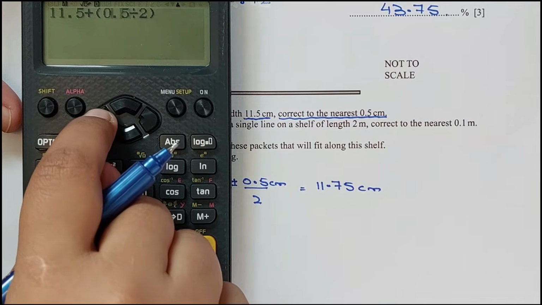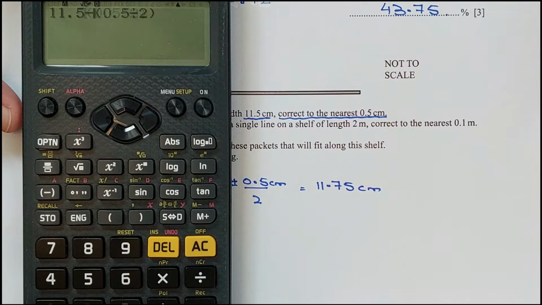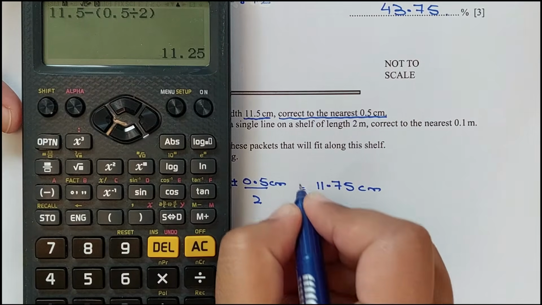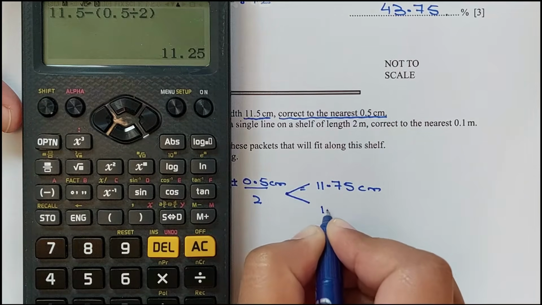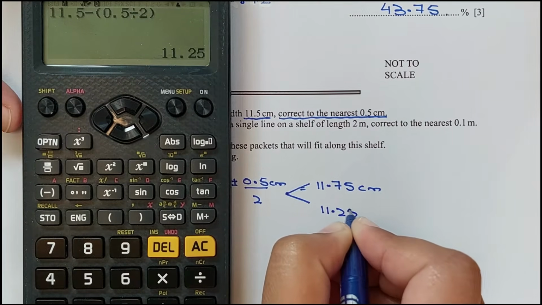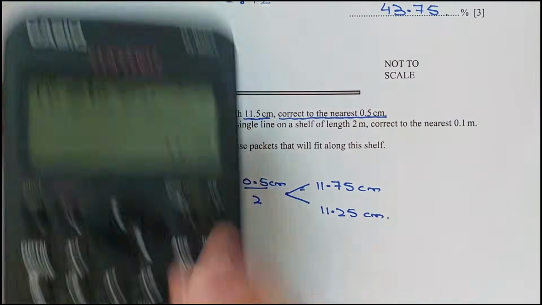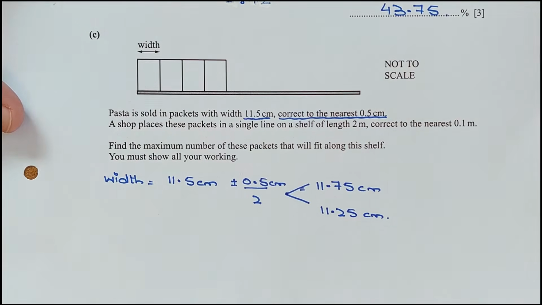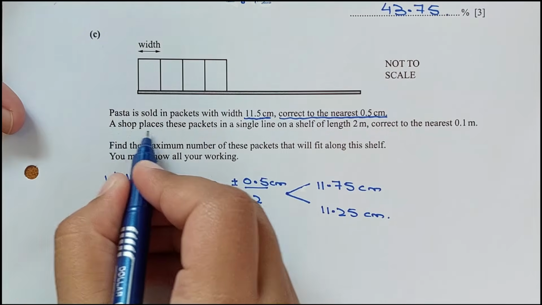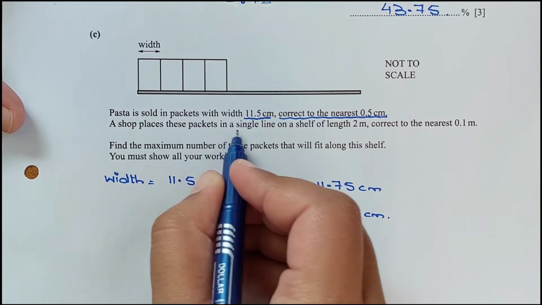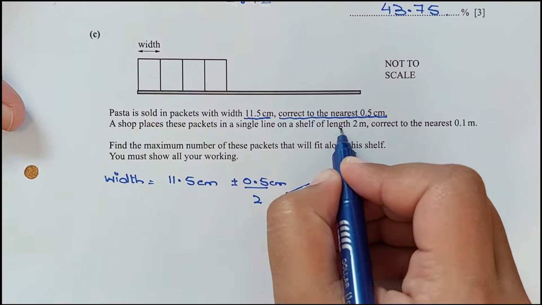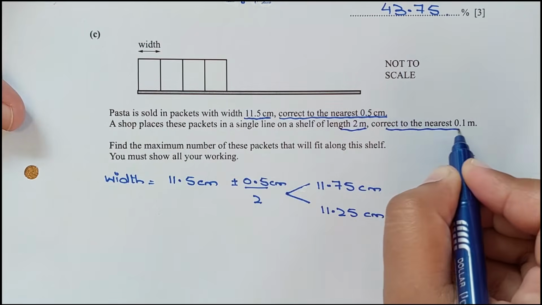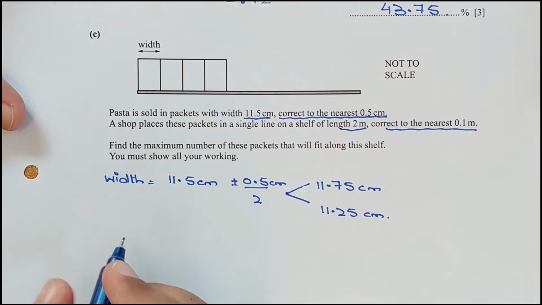And for minus, you have 11.25 centimeters. Now a shop places these packets in a single line on the shelf of length 2 meters, correct to the nearest 0.1 meters, right?